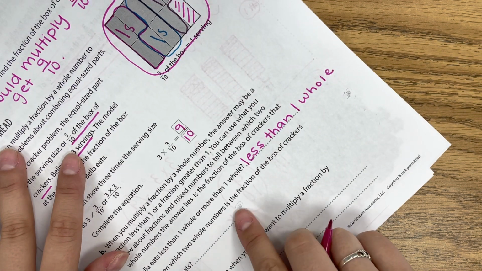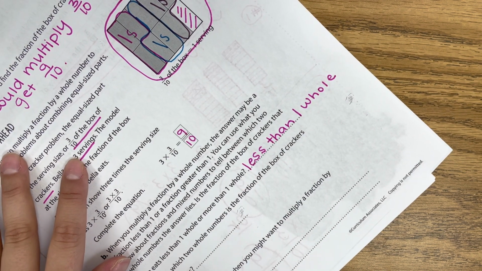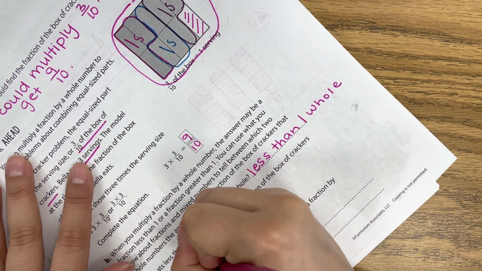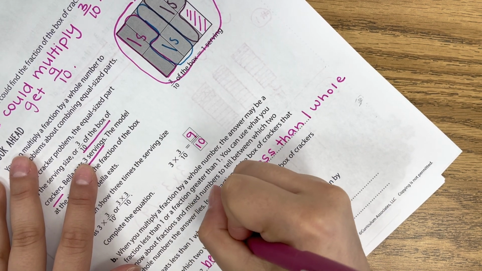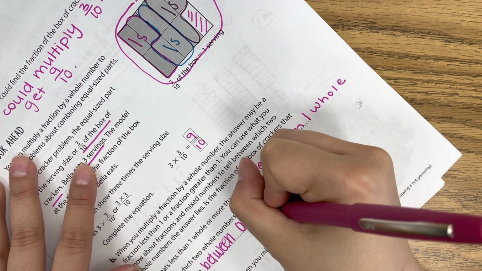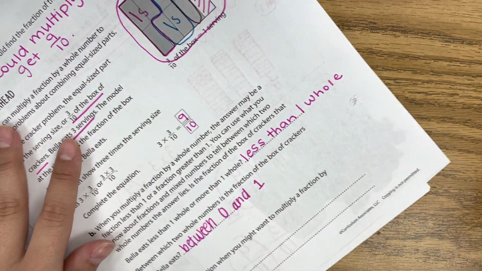And then in between which 2 whole numbers is the fraction of the box of crackers? Well, it's between 0 and 1, because it's not 1 whole and it's not 0. So between 0 and 1, okay?